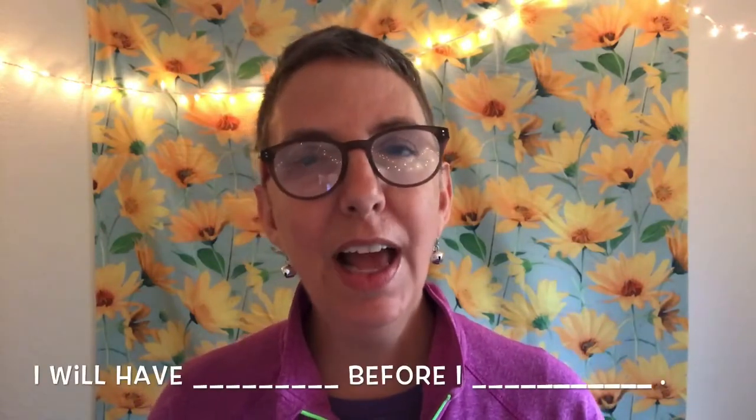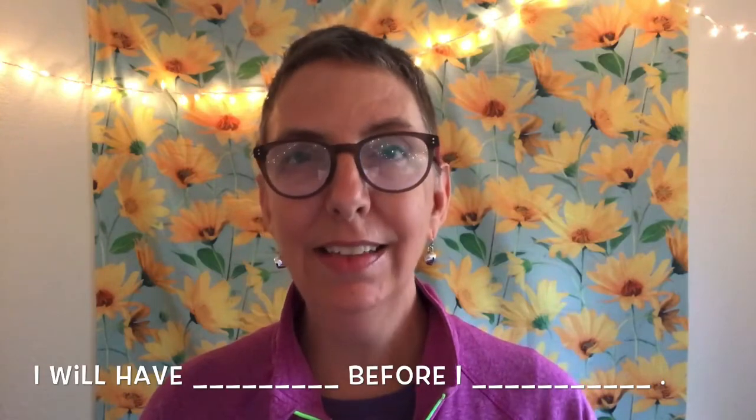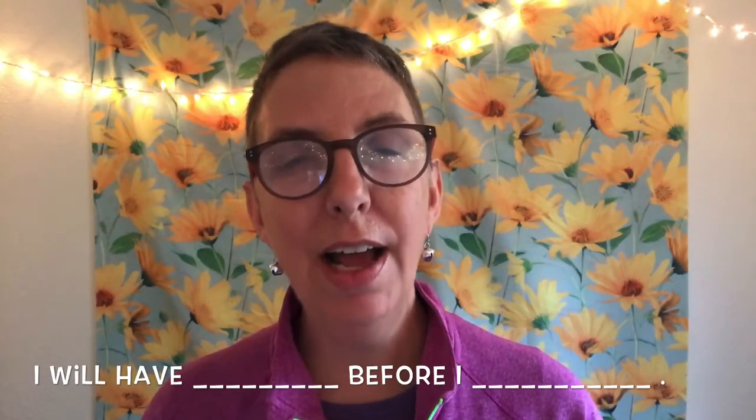It's your turn to practice. What is something that you're planning to do before something else? See if you can write a sentence using this future perfect tense. You might want to use this example. I will have blank before I blank.